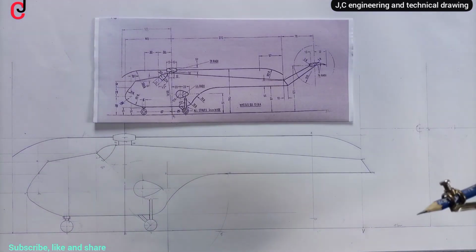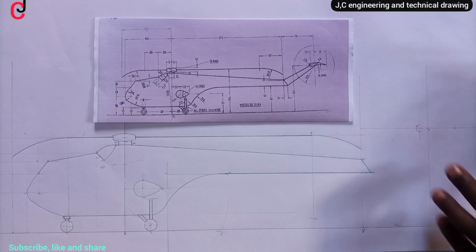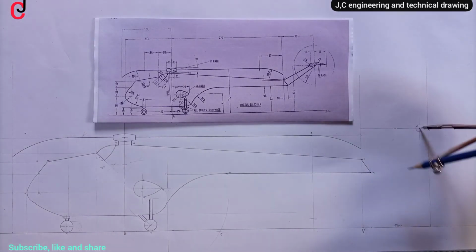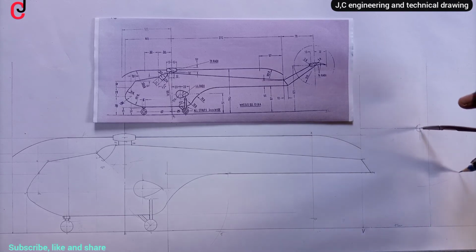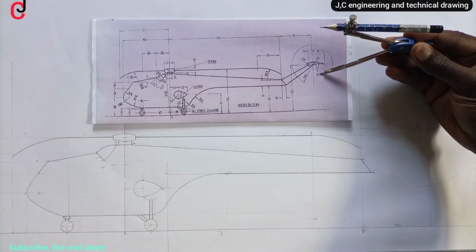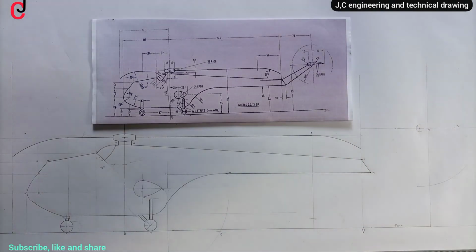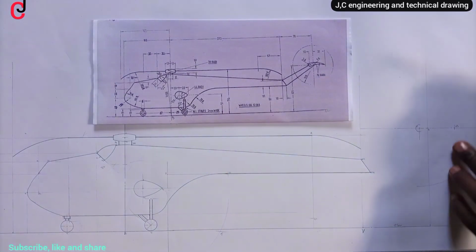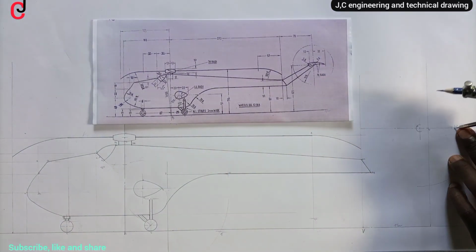Place it at 0.01 here. Scribe an arc, and then we'll open back our radius to 76 millimeter radius. Place it back at 0.03.